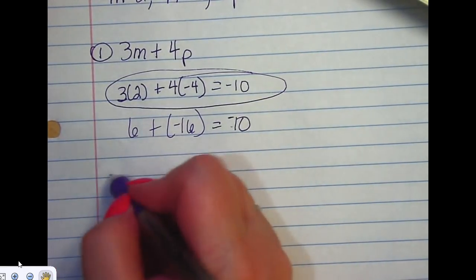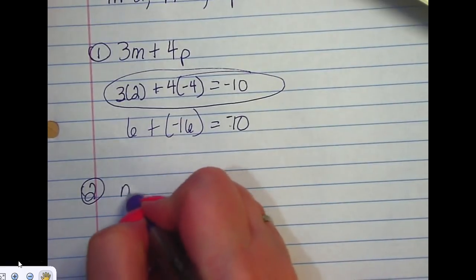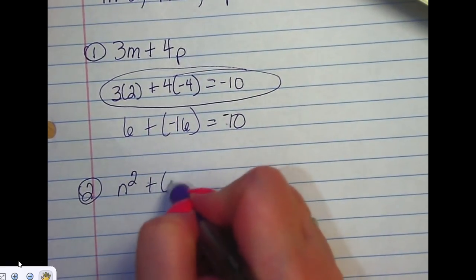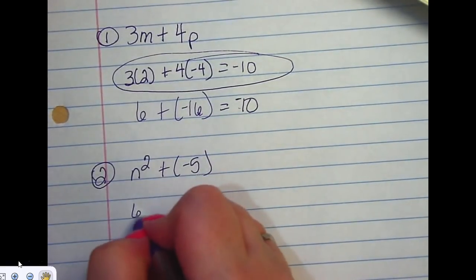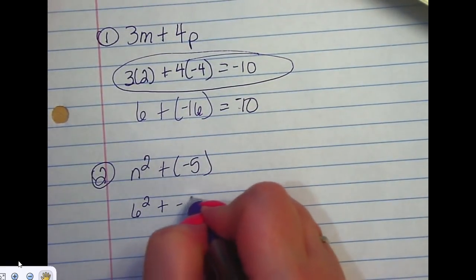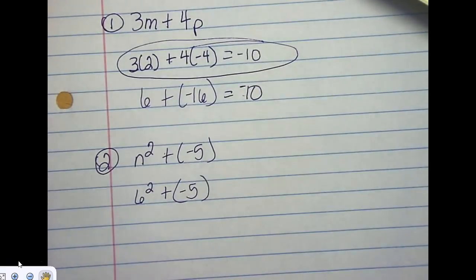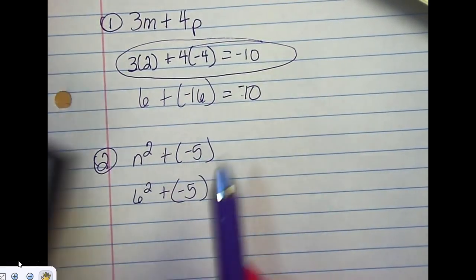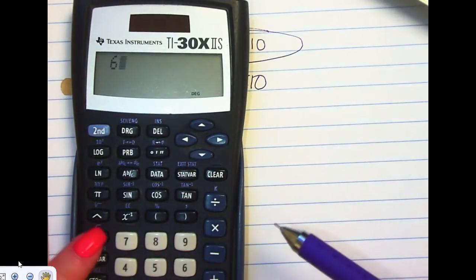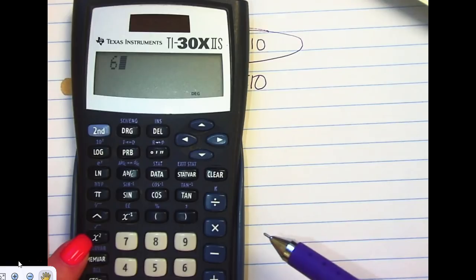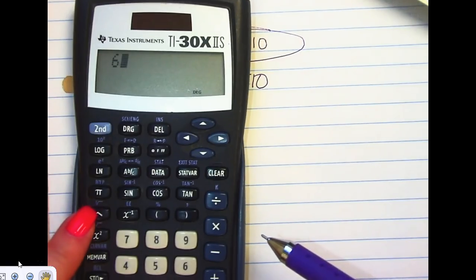All right, 2. n squared plus -5. And what is n? 6. 6 squared plus -5. Can I put that in the calculator just like that? Everybody remember how to do that exponent too? We were using it yesterday. 6, and you can use this button right here, x squared. Or if your exponent is different, use this caret button.